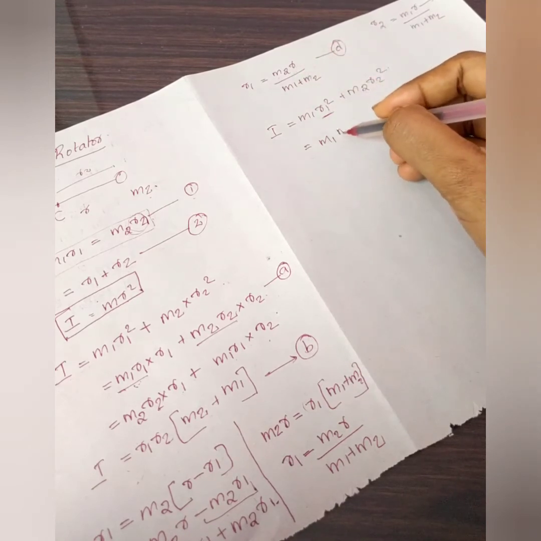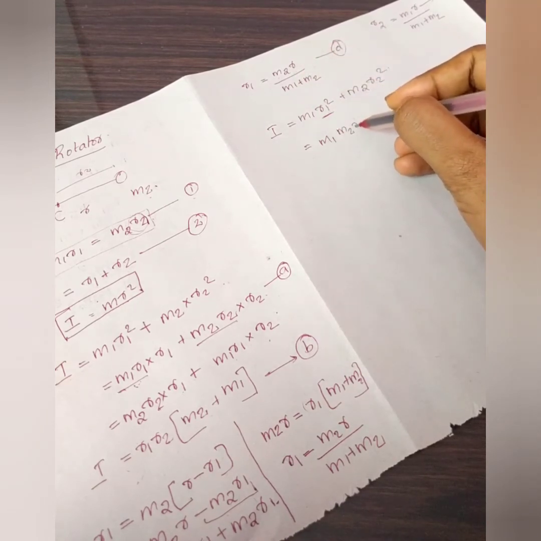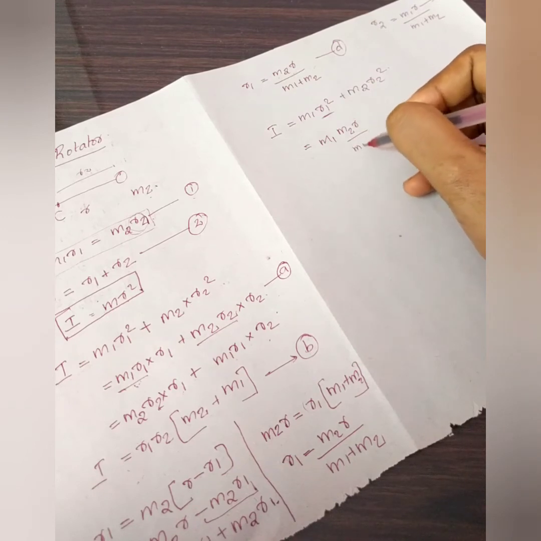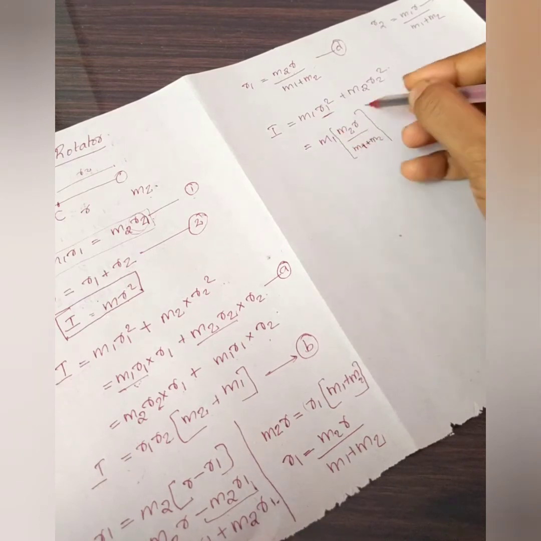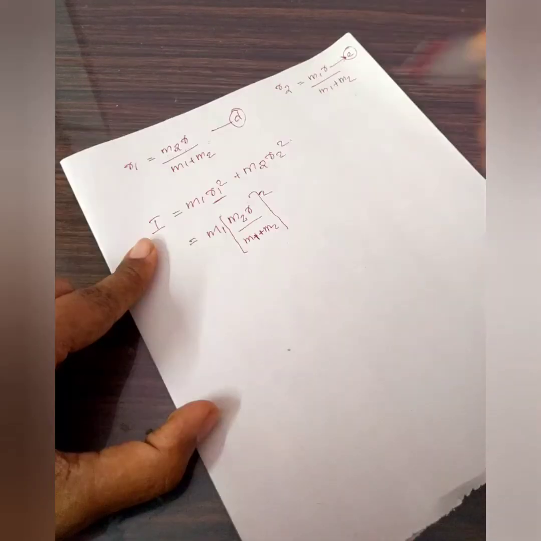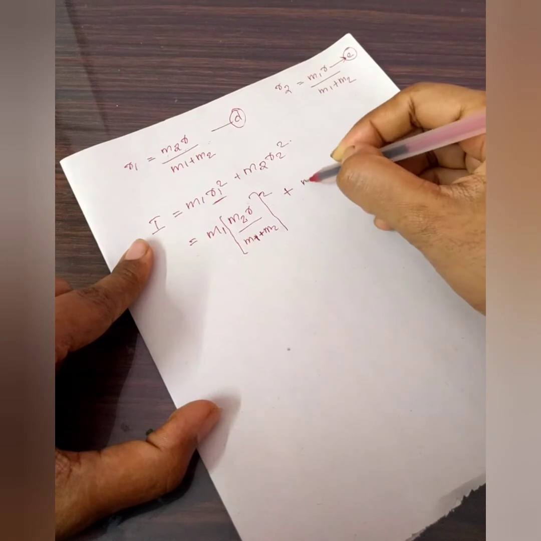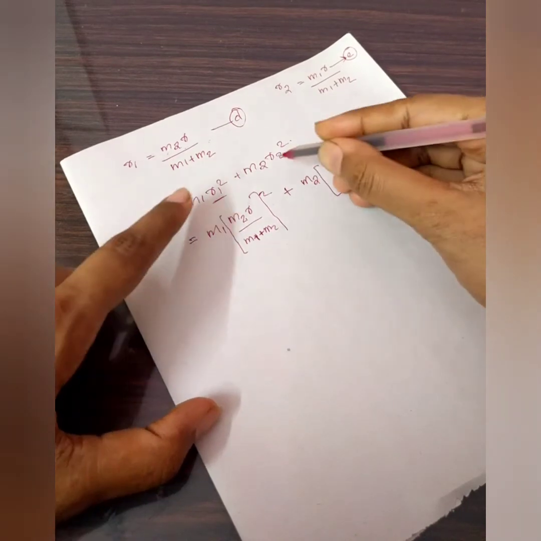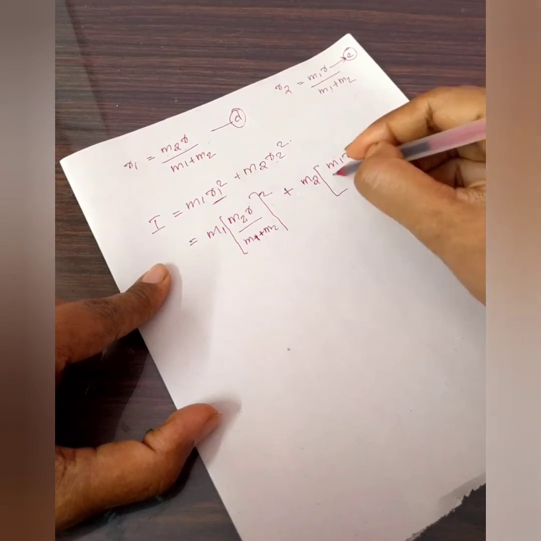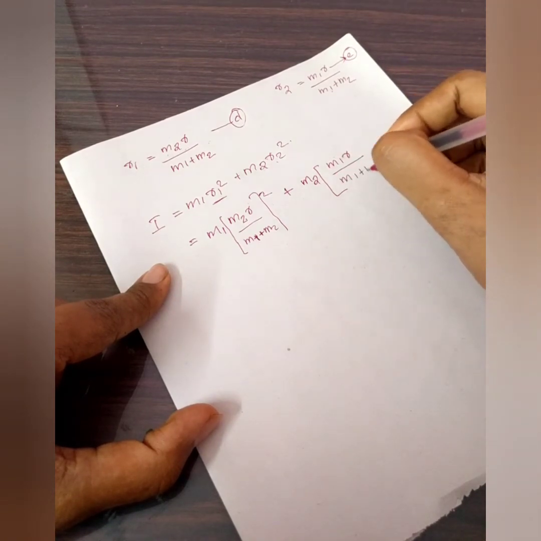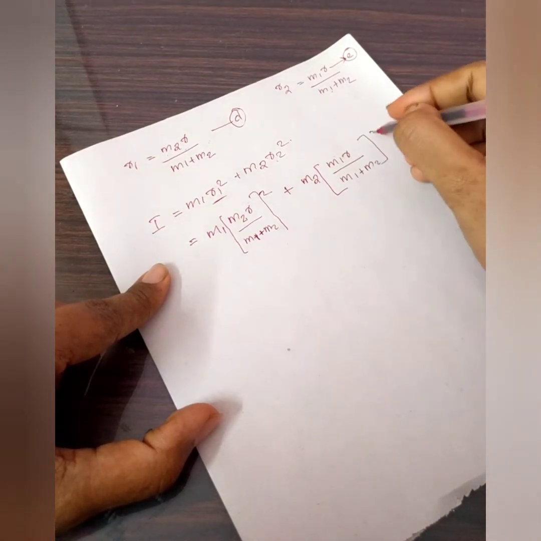So it will be M2 R divided by M1 plus M2, the whole square, plus M2, instead of this R2 you have to keep this one, M1 R divided by M1 plus M2 square.